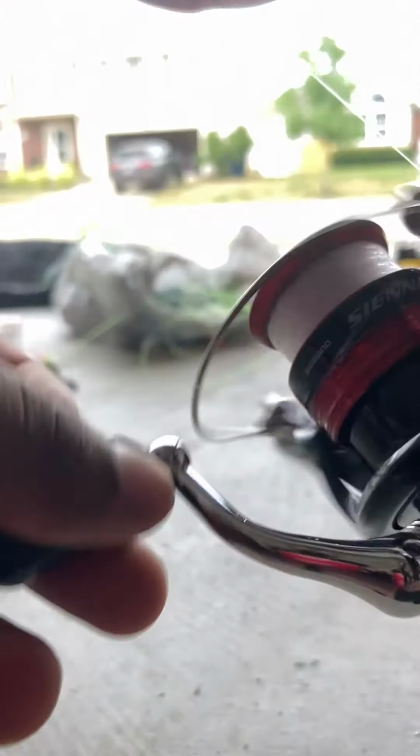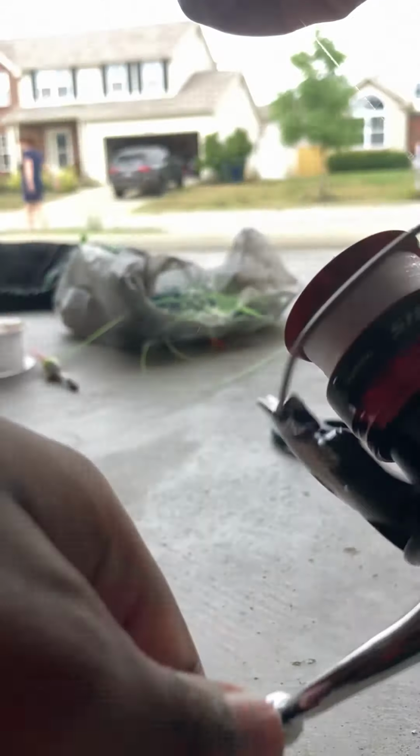Another good reason why you want to have a lot of line on is because the fish might be pulling it pretty hard and you might have to go after it. The fish might be pulling on that line and may go way further than you could cast it. So having a lot of line on is never a bad idea. So I'll give it a few more turns because I've been traumatized already by not having enough line on. So that should be more than enough.